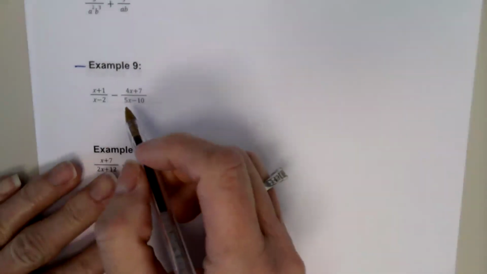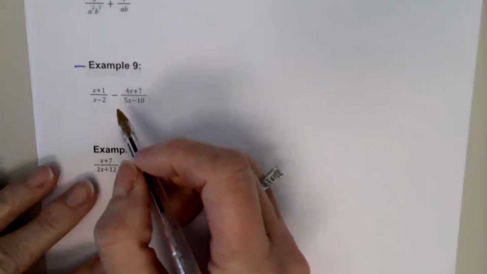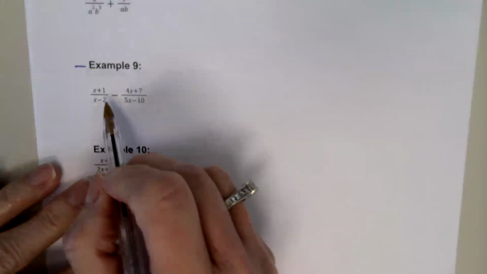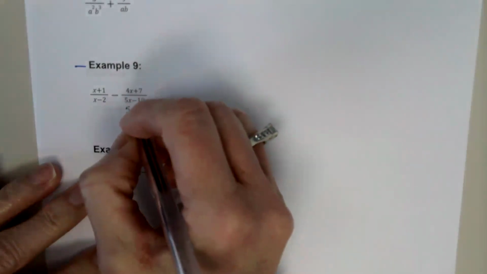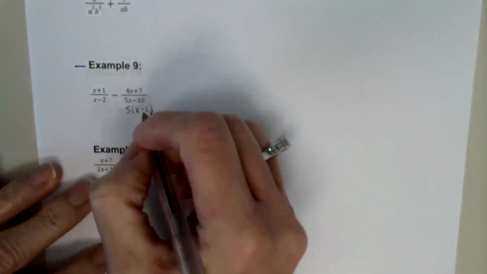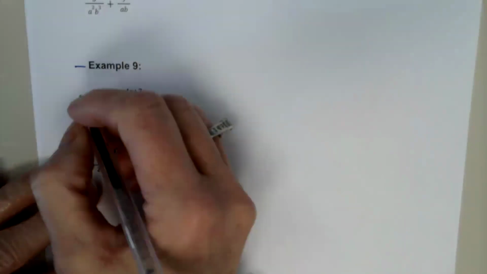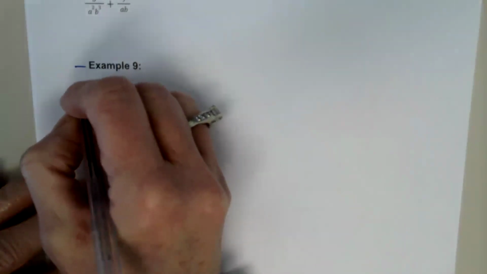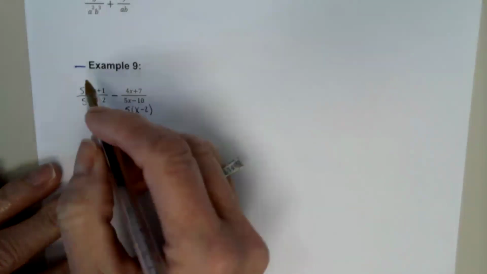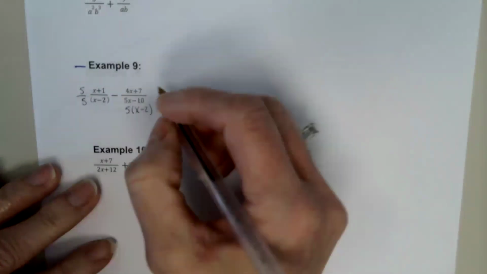Example 9, I want to get to a common denominator. So to do that, I have to see what factors they have in common. So I just have x minus 2 over here. And if I factor out 5, I get 5 times an x minus 2. So it looks like this fraction just needs to be multiplied by a 5/5 so that it will be the same denominator.